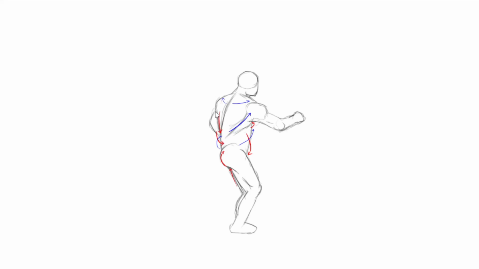As the other arm pulls back, probably contraction in the rear lat here, contraction in the internal obliques, pulling this side of the body around, and relaxation in the external obliques. And then this leg pulling the other one forward, so contraction in the glute and hamstring.